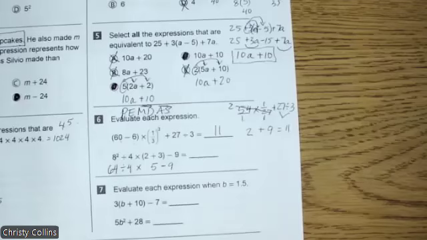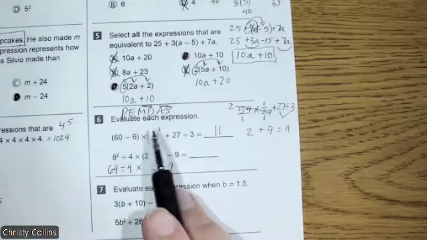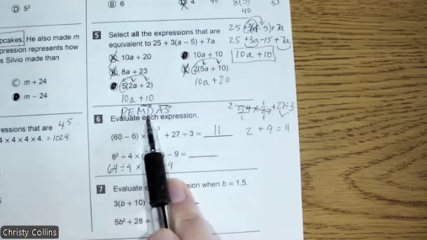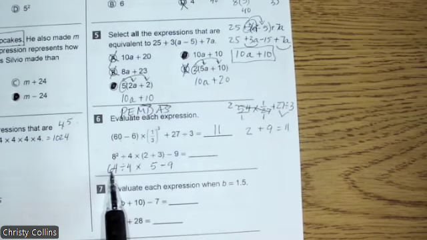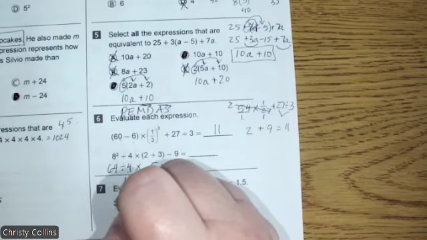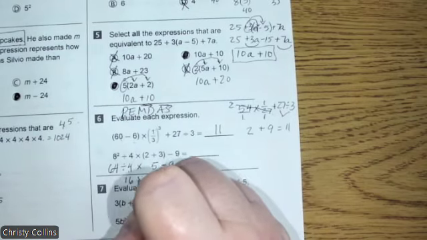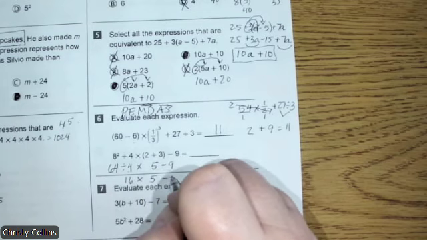Okay, so then we're going to do our next step, multiplication and division from left to right. So I have 64 divided by 4, which is 16. So we'll do that first. Okay, and then bring down the times 5 minus 9.